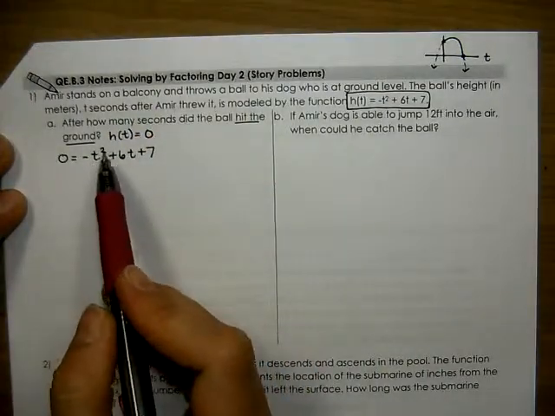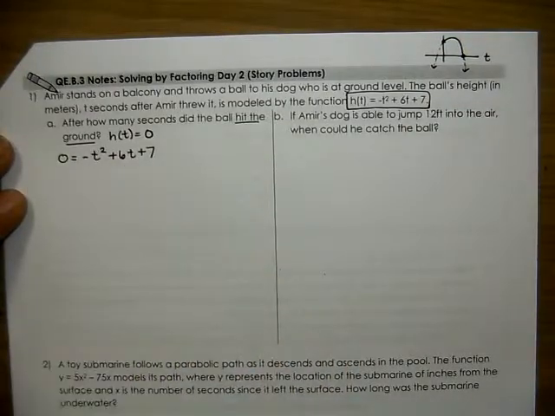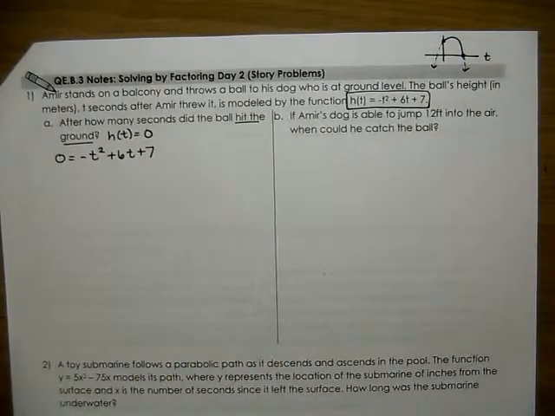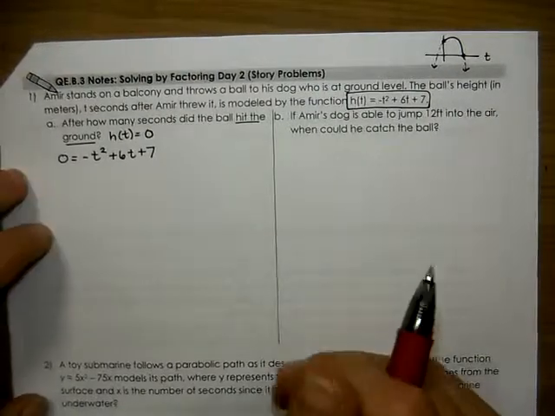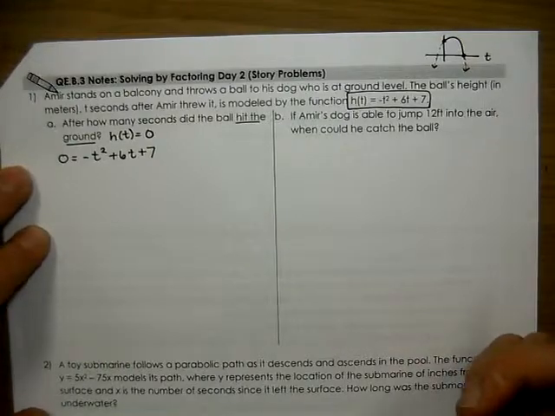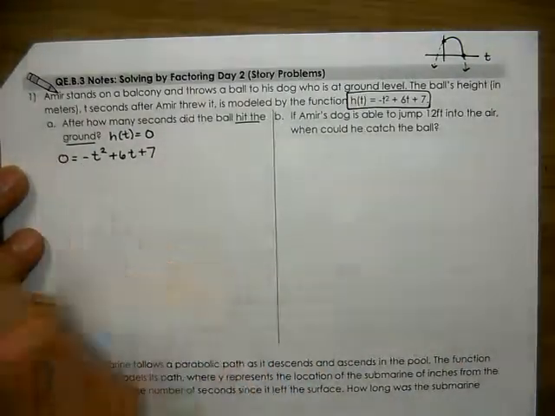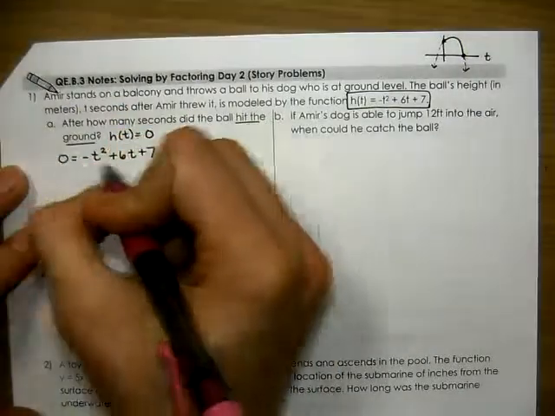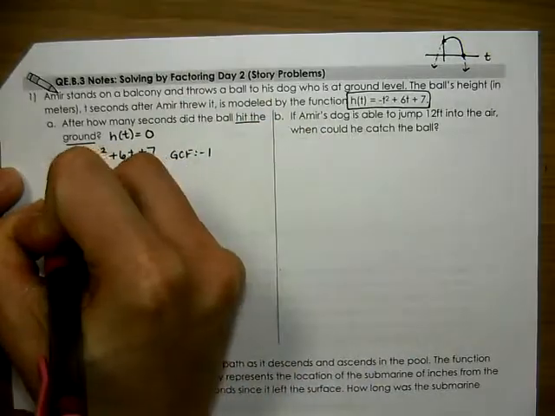I know it's quadratic because I see a t squared. We said again it's standard form, so it's t squared and a t, which means if we do what we did yesterday, we solve it by factoring, and then using the zero product property. So my first step in factoring is to factor out the greatest common factor. And we said whenever the leading coefficient is negative, we like to factor out a -1. So I'm going to say that the GCF is -1 and factor that out.